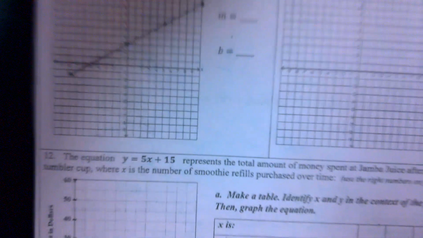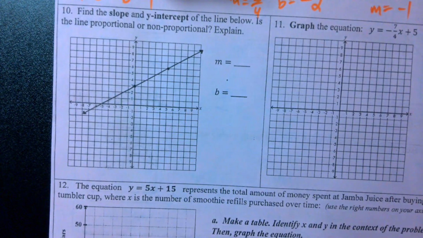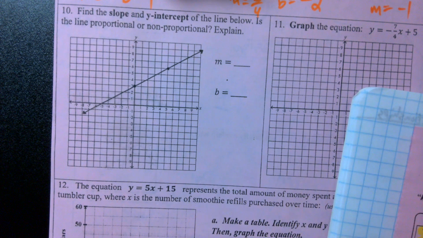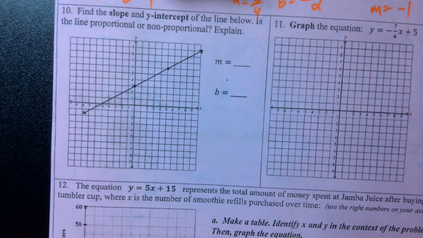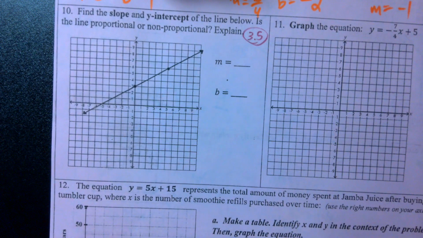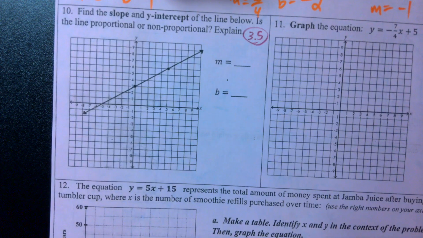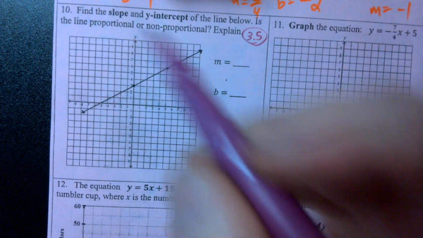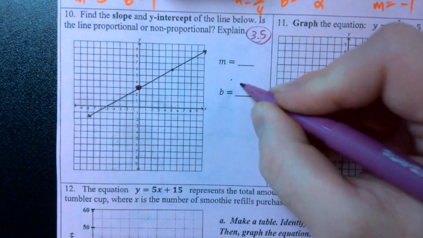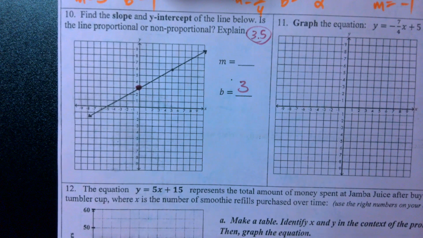Number 10, find the slope and the y-intercept. Now, this is where somehow we have issues. So let's find where it's at. Slope on the graph is 3.5. All right? Again, finding the y-intercept is the easiest. I don't have to do any math. I just have to use my eyes. Where does this line cross the y-axis? At positive 3. So B is equal to 3. Real easy.